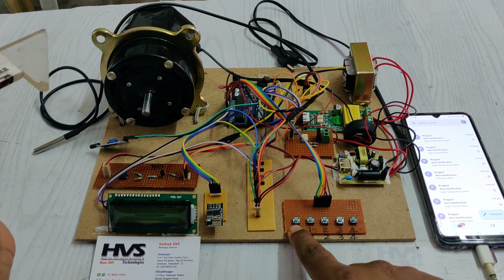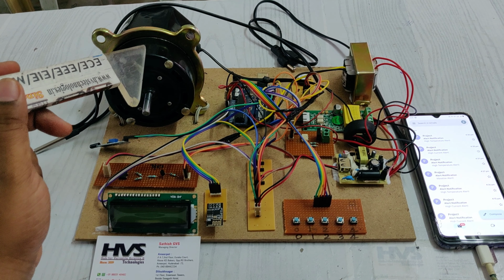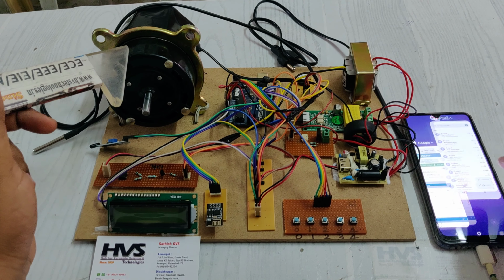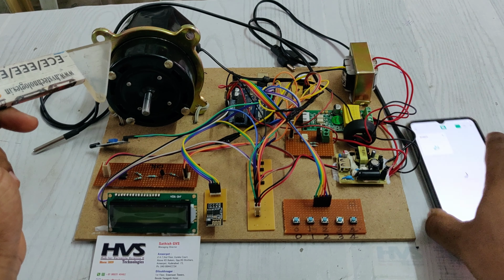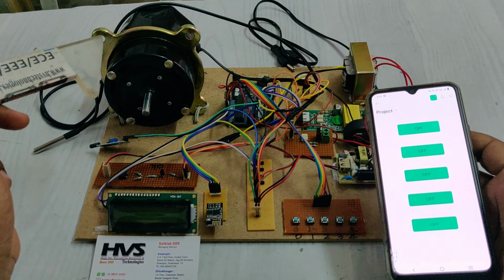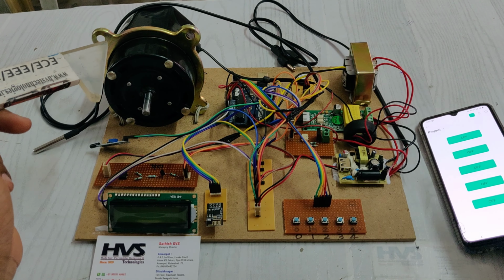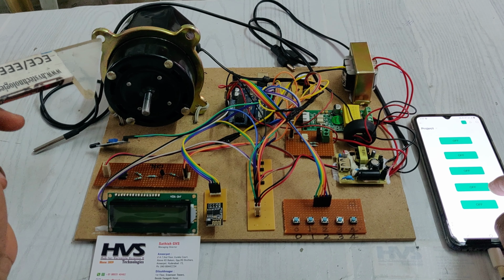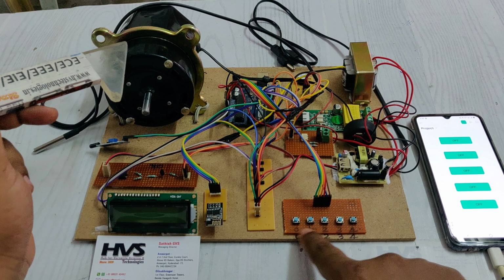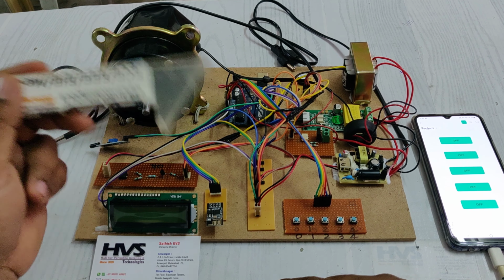Locally, using these control buttons, we can control the speed of this AC induction motor, as well as globally, using this Blynk IoT application, we can control the speed in the same 5 levels. So it's local controlling, and globally we can control the speed of this AC induction motor in 5 levels. And this is the controlling part.